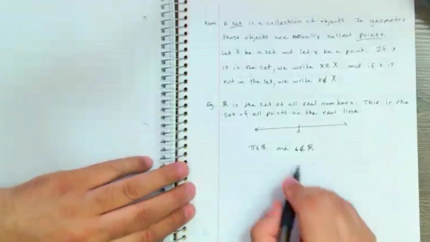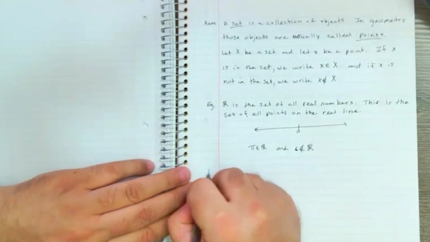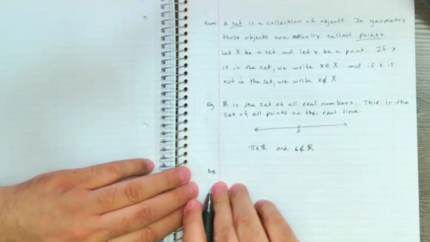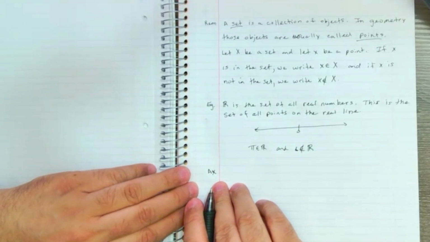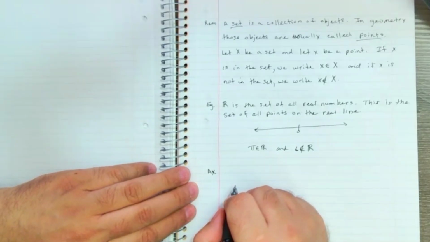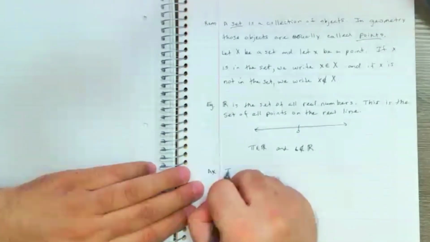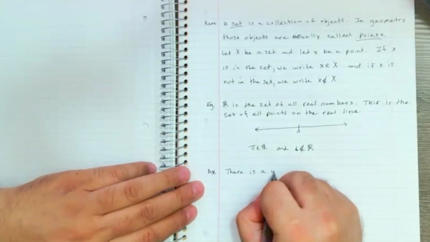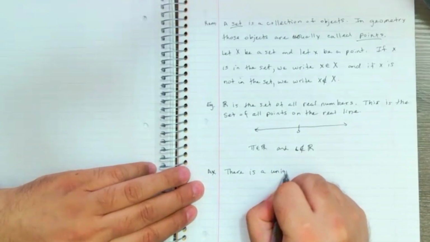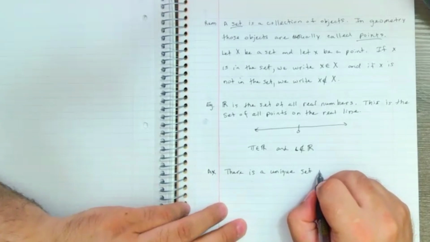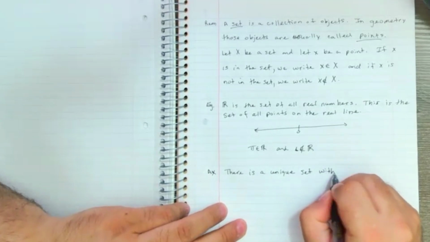So next, we will take an axiom from set theory. An axiom is a statement that is accepted without proof. And this is known as the axiom of the null set. There exists a unique set with no points.